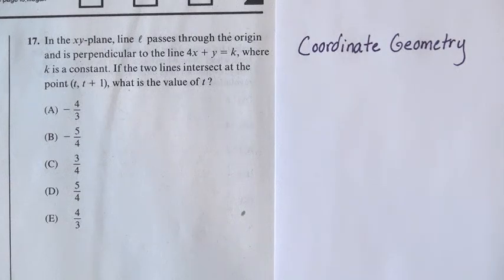Question 17 reads, in the xy plane, line L passes through the origin and is perpendicular to the line 4x plus y equals k, where k is a constant. If the two lines intersect at the point t, t plus 1, what is the value of t? This is one of my all-time favorite coordinate geometry problems because you really have to use your full skill set to do this problem.